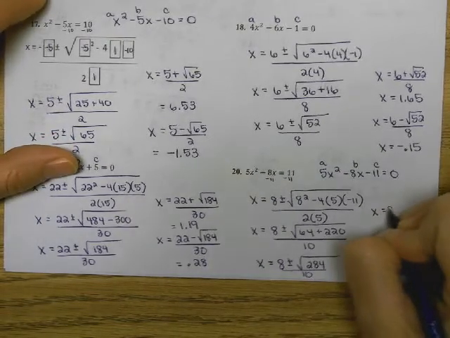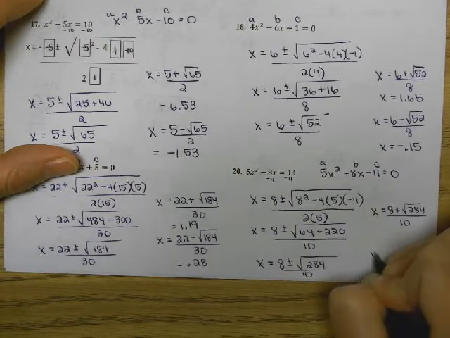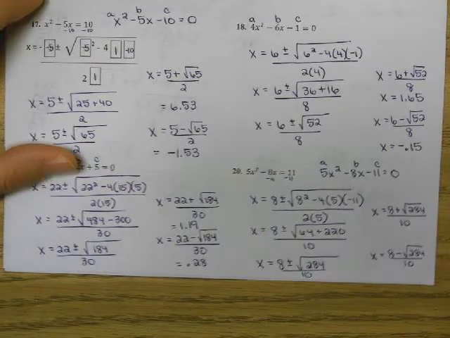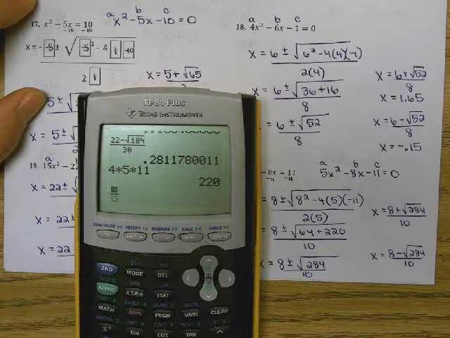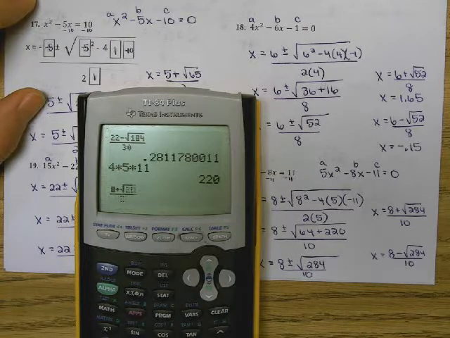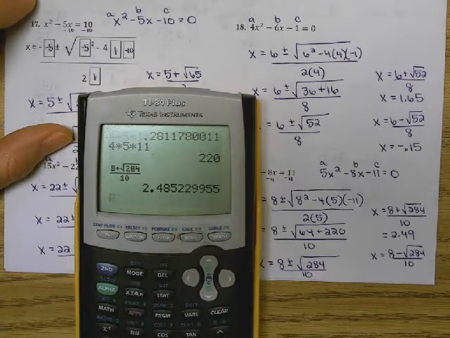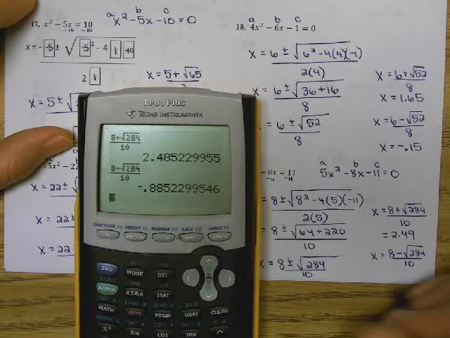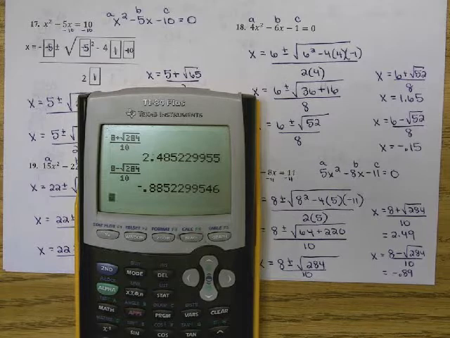And now split it up. X equals 8 plus the square root of 284 divided by 10. And x equals 8 minus the square root of 284 divided by 10. So let's put it in. Alpha y equals, enter, 8 plus the square root of 284 divided by 10. So 2.49. And then go ahead and make that subtraction. 8 minus, and I get negative 0.89. Okay?